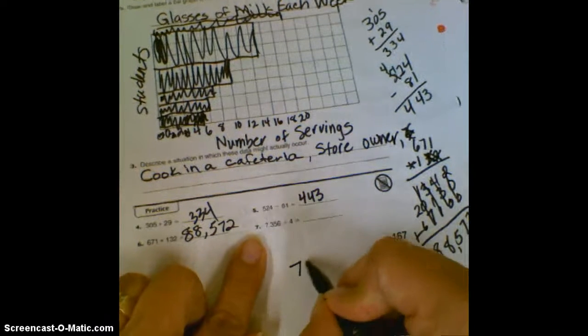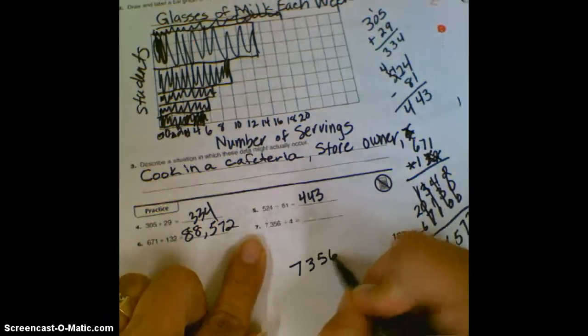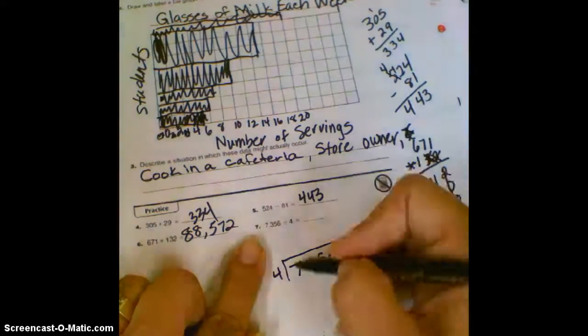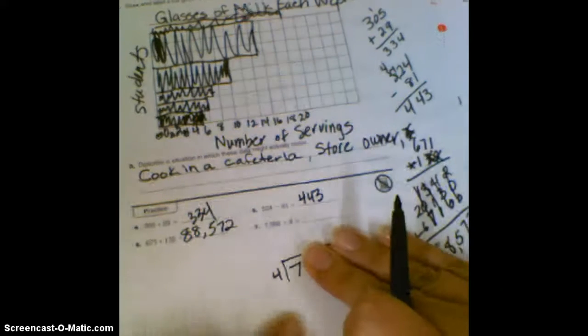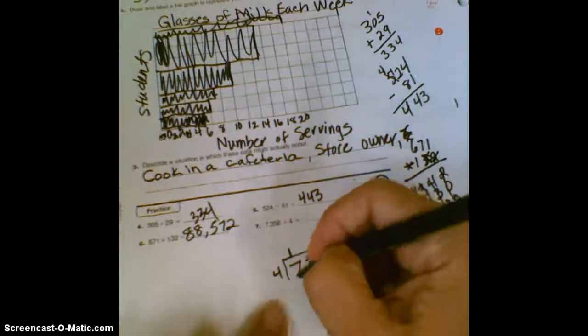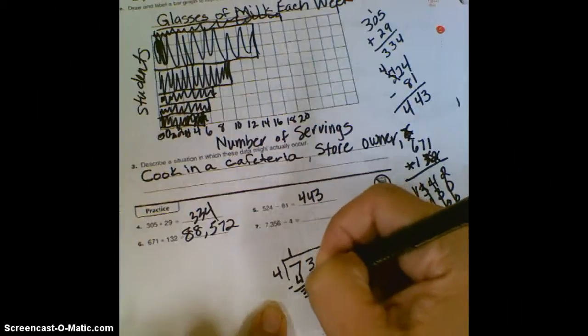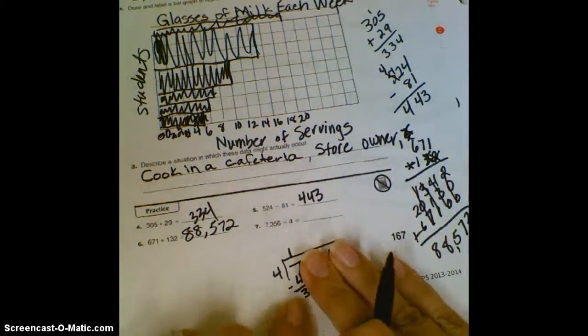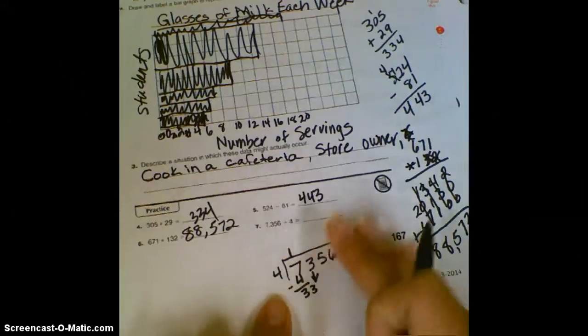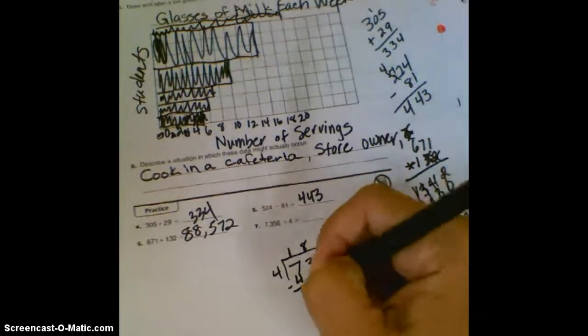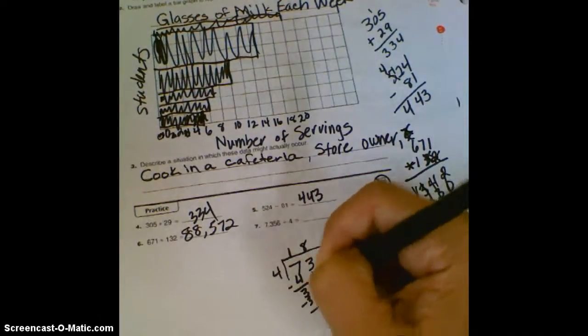And our last one is some dividing. So we've got 7,356 divided by 4. I hope I have room. If not, I might have to move it. Okay, looking at the first digit. 7 divided by 4 is 1, 1 times 4 is 4. And I can subtract and get 3. Carry my 3 down. Is my remainder smaller than my divisor? You bet it is. Carry down the 3. 4 going into 23. I'm thinking 4 times 8 is 32. Subtract and you get 1.